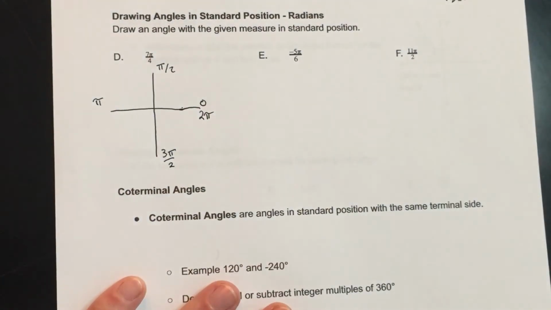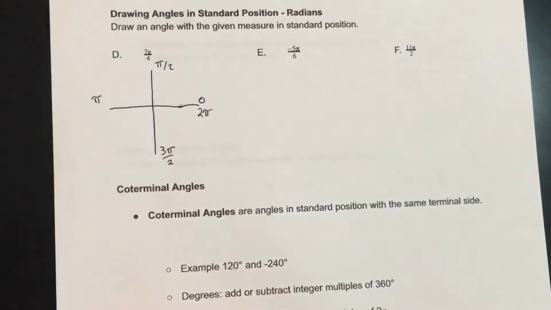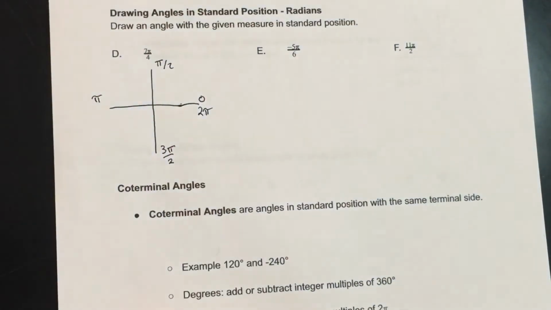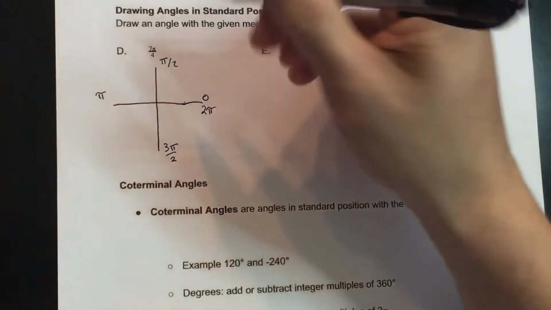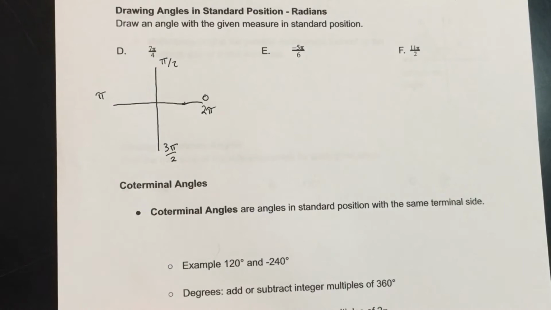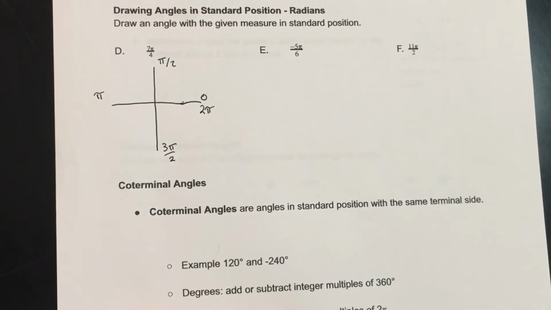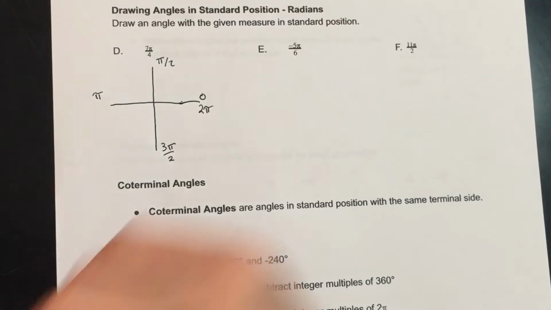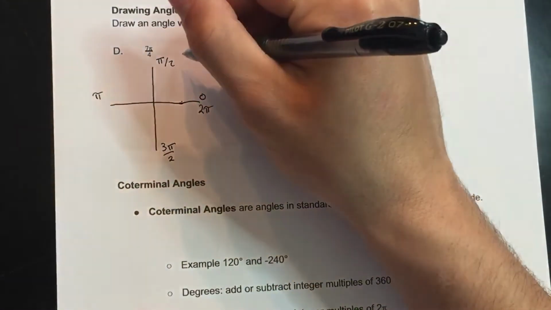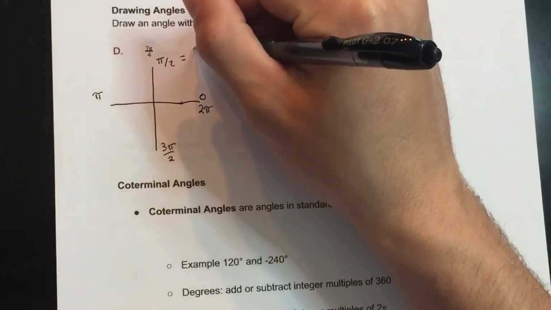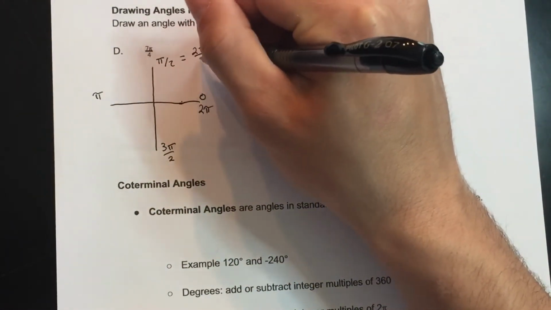To figure out where 7 pi over 4 goes, here is a little trick that will help a lot of you: convert the quadrant angles into the same denominator as the angle given. So my denominator is 4. I'm going to rewrite all these to have the same denominator as the angle that's given. Pi over 2 would be equal to 2 pi over 4.